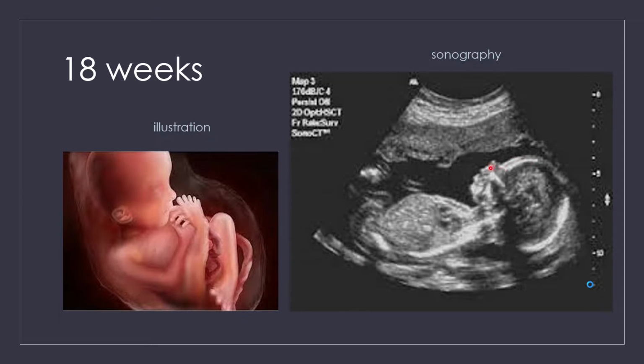See a cute little profile there. Here's the fetal heart. Okay, this is a diaphragm here. This is lungs. This is the fetal liver. And obviously this is fetal brain. Now this right here is the placenta.